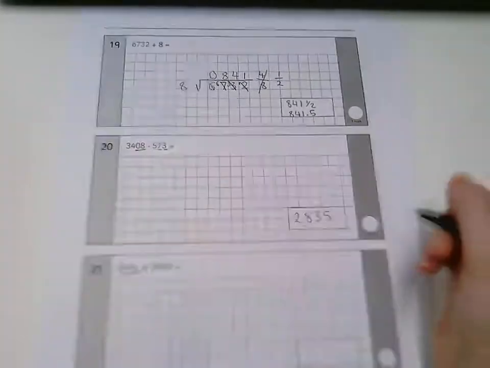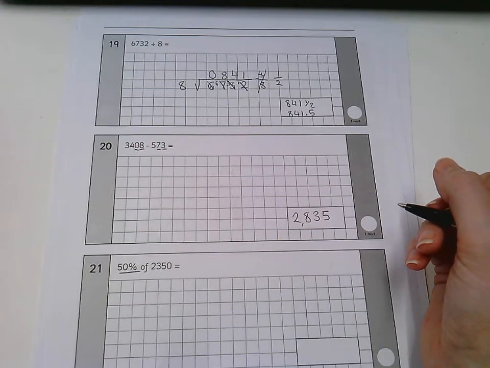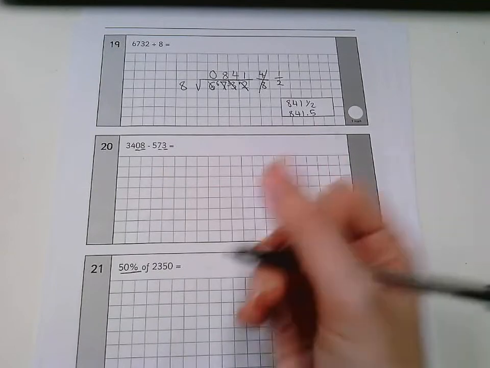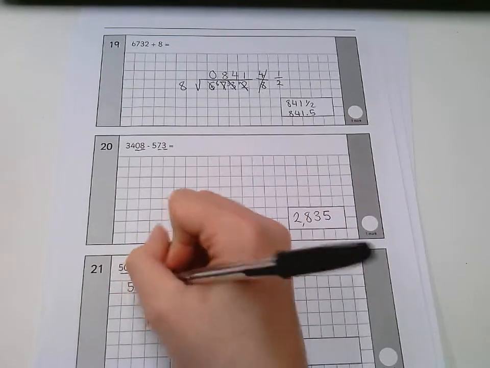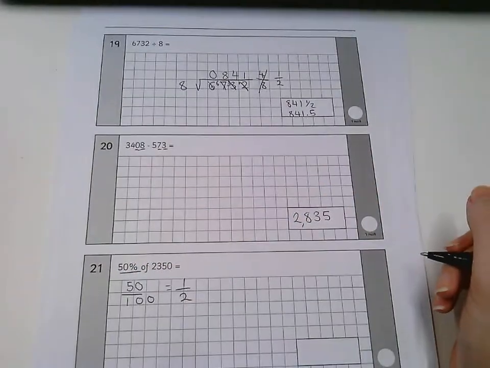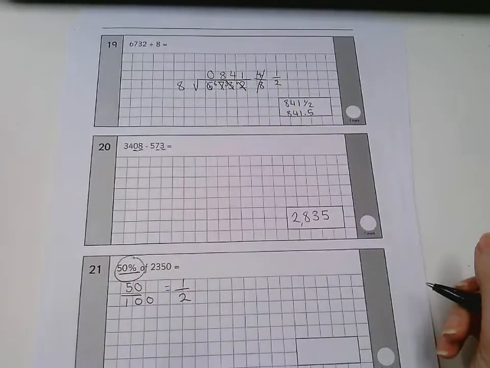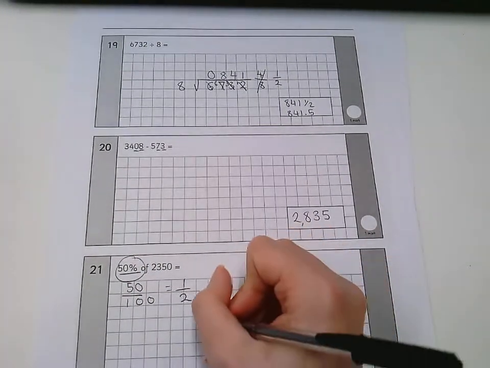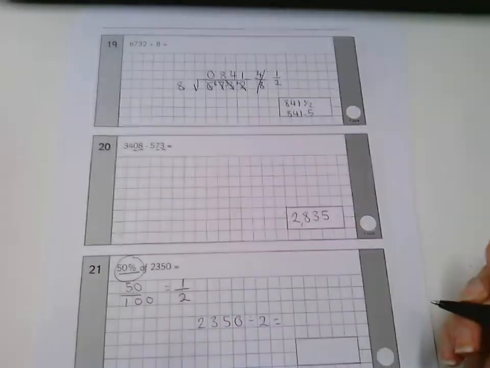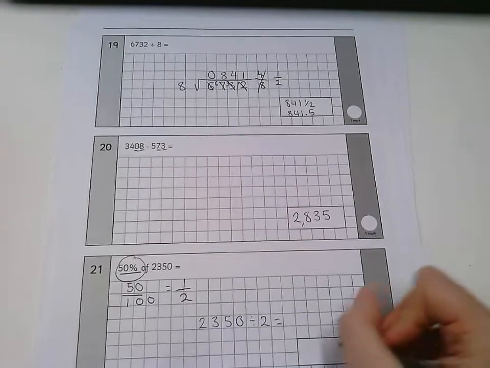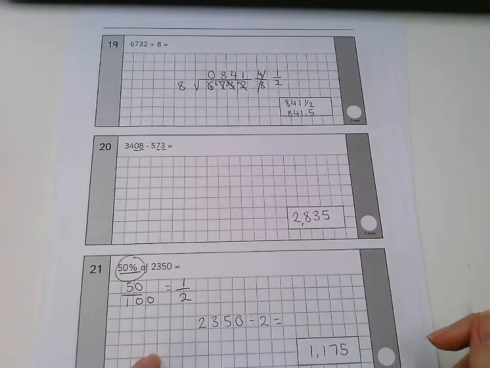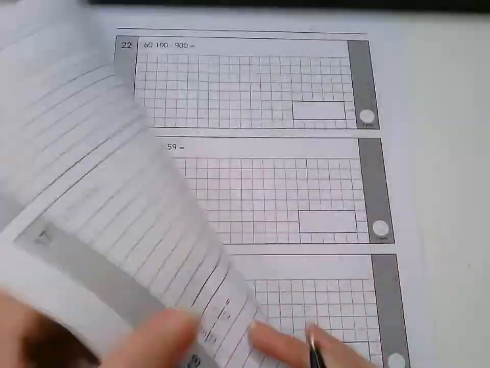Okay, percentage ones, like I said last week, are the only ones that you shouldn't really be confident with, because we haven't done this yet, but we will. Percent means out of 100. So 50% is the same as saying 50 out of 100, which is actually the same as a half. So if you're asking for 50% of something, you're asking for half of something. To find the half, you do 2,350 and just divide it by 2. You could do that mentally, or you could do bus stop method, and your answer would be 1,175. Really well done if you got that one right. So like I said, we haven't done that yet, so brilliant work if you've done that one correctly.